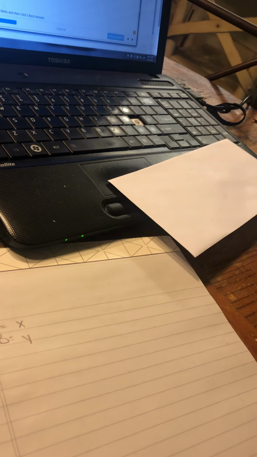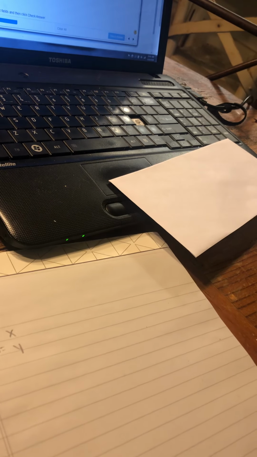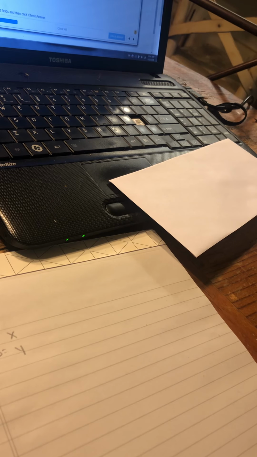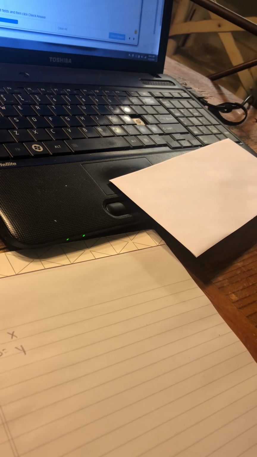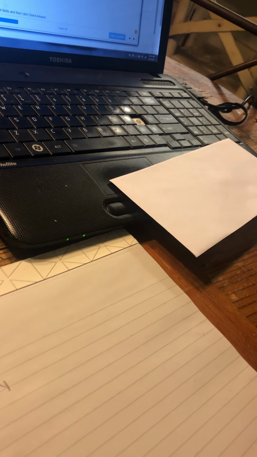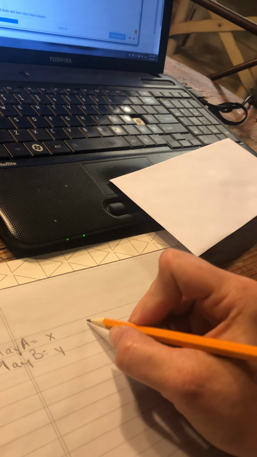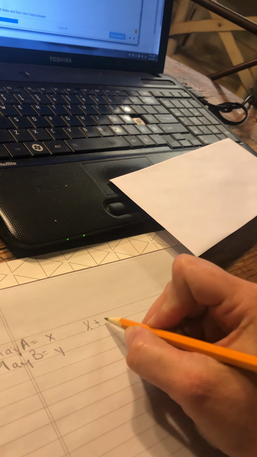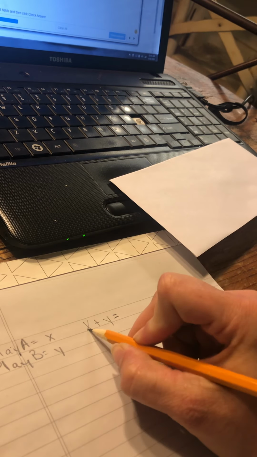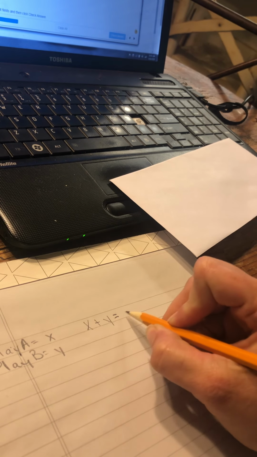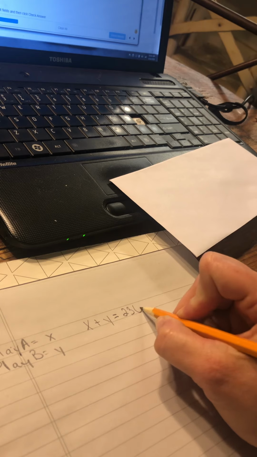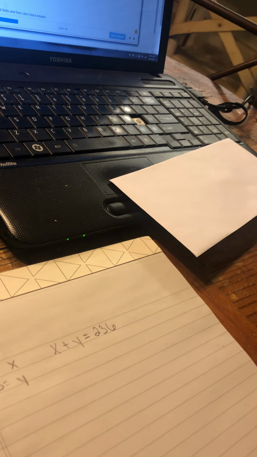So, player B, who came in second to player A, had 16 fewer runs batted in for the 2006 season. Together, these two players brought home 236 runs. So the first equation I'm going to have is X plus Y. Player A plus player B brought in 236. Okay, so that's my first equation.